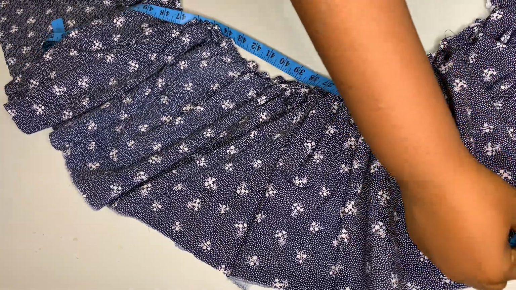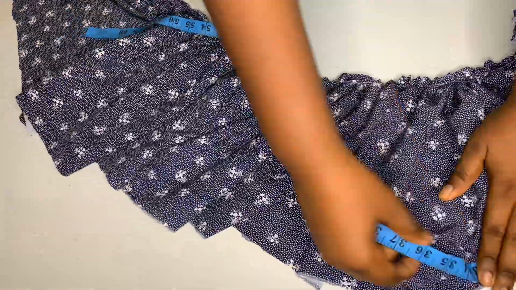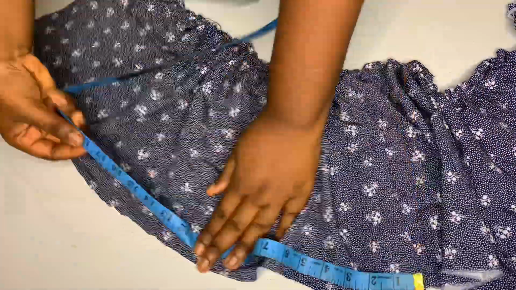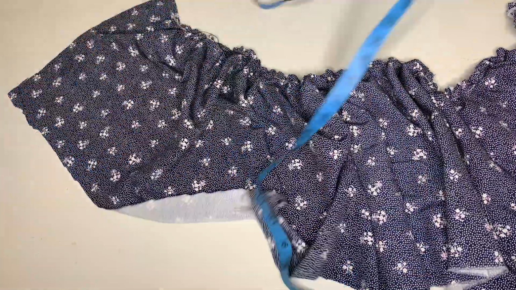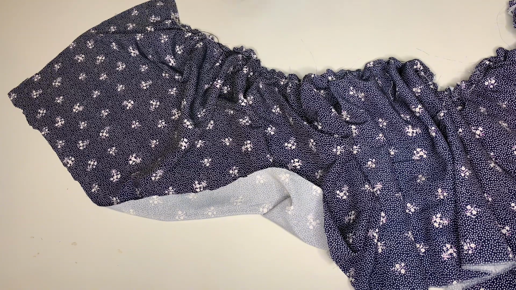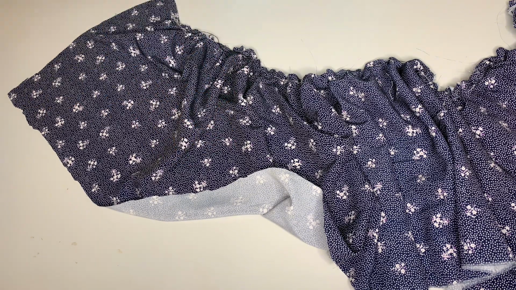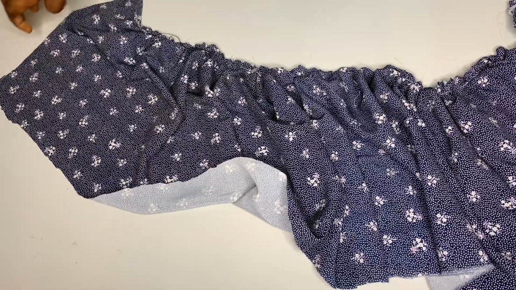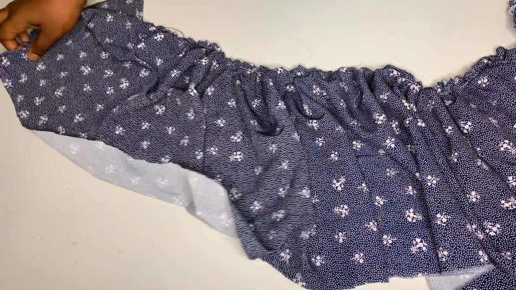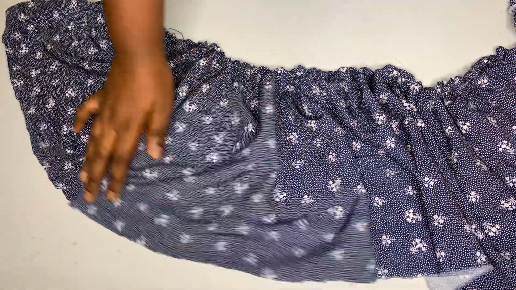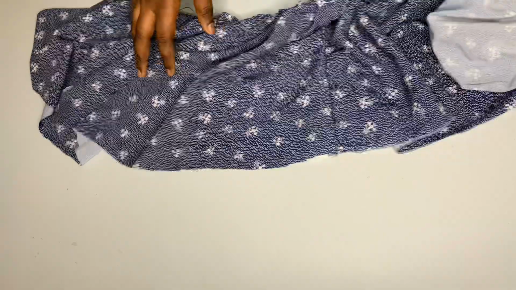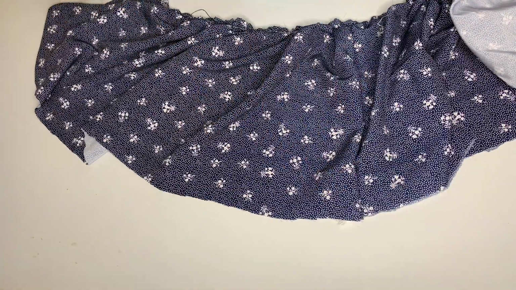You're going to measure it, and I have 91. So that means that for the down part I'm multiplying by 4. When I want to gather it, I have to have 91 so it can fit into this side. Remember that the length we used is 12, but for this one I'll make it 13.